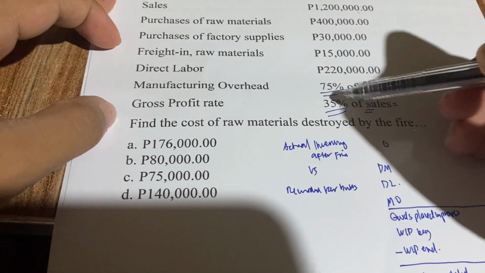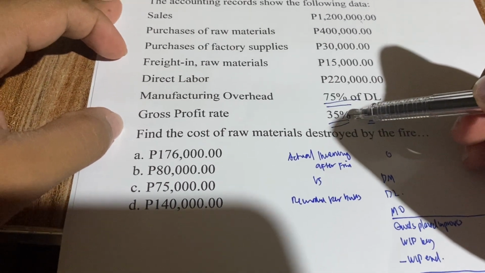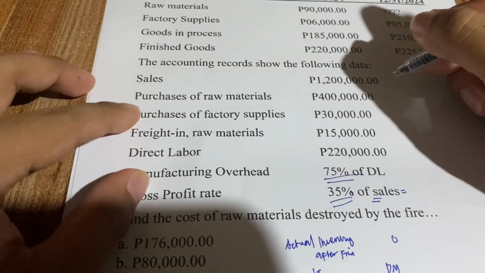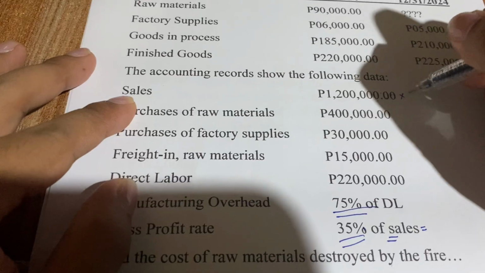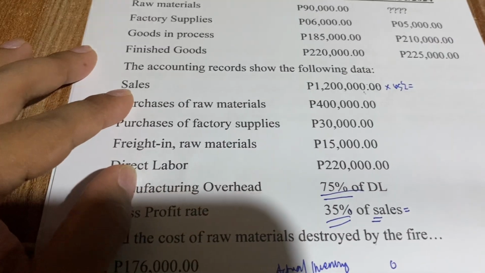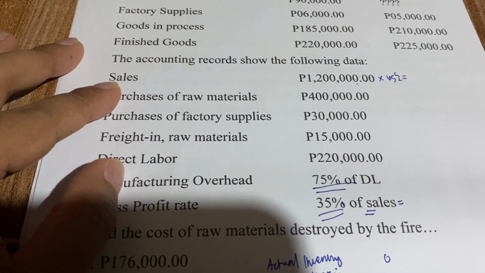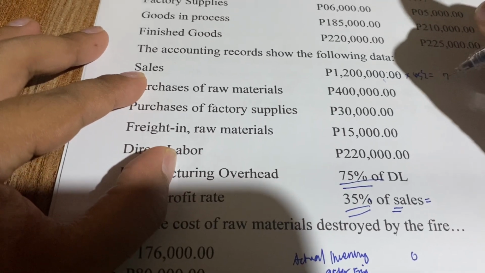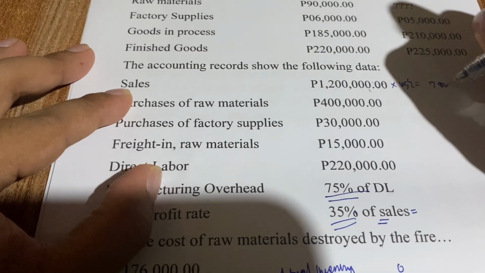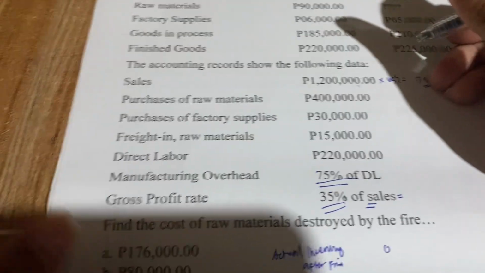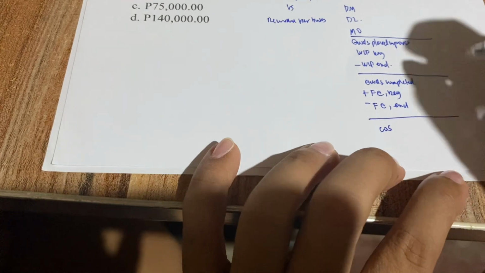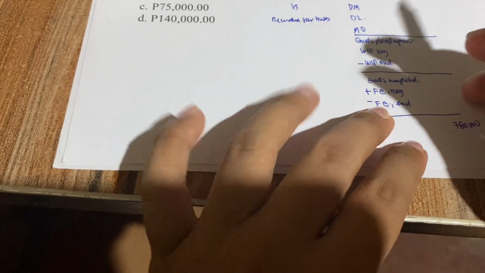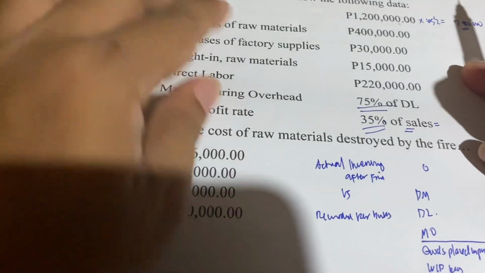So, if 35% ang gross profit, so ang cost of sales nun ay 65%. So, i-times mo na lang ito. So, sales times 65%. So, that would be 1,200,000 times 0.65. So, ang cost of sales mo ay 780,000 pesos. So, yan ang ilagay mo dito guys. 780,000 pesos. Ang finished goods and given rest dito sa taas.